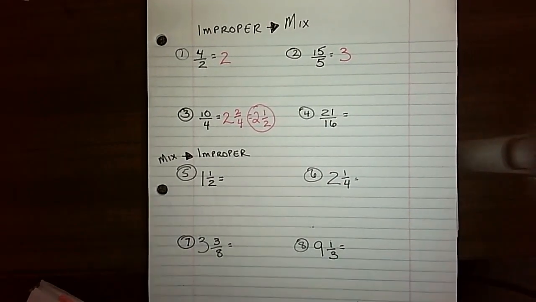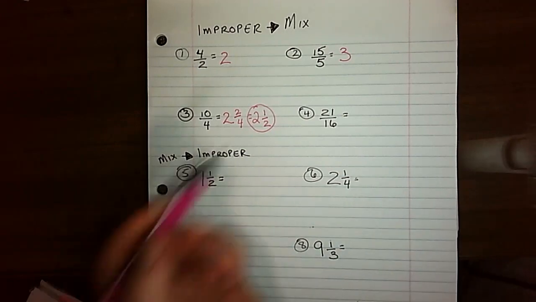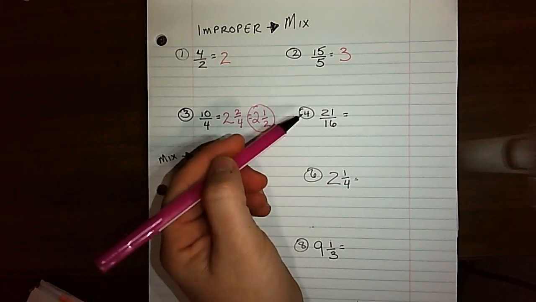How about number 4 there, guys? 21/16. I got 1 5/16. Yes, that's what I got too. Did anybody else get something different?